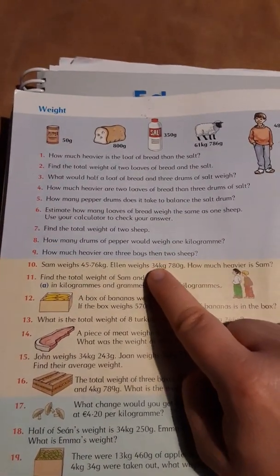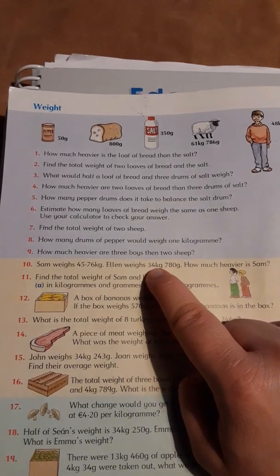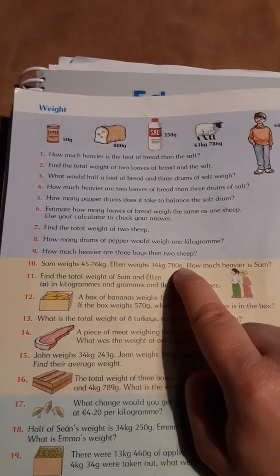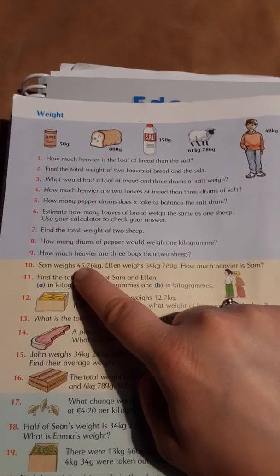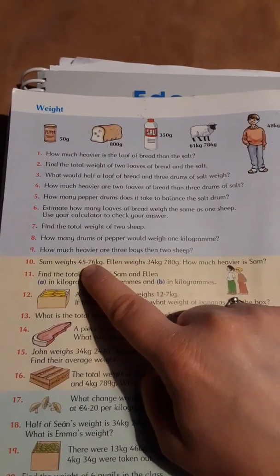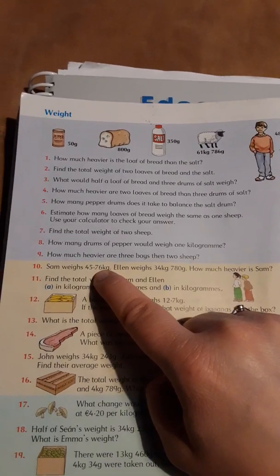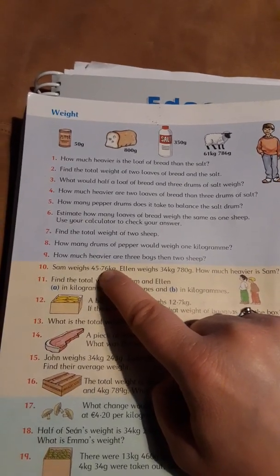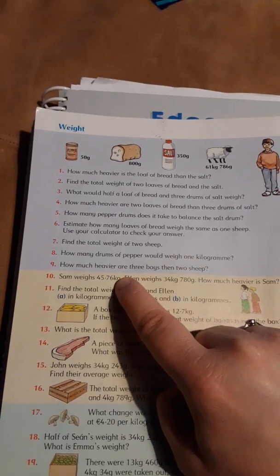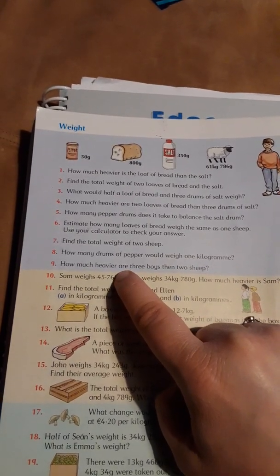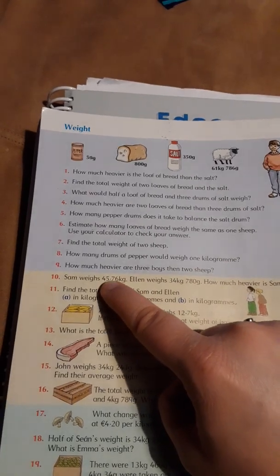If you're keeping it in kilograms and grams, you have 34 kilograms and 780 grams. Leave that the same. This one, take out the decimal place and call it 45 kilograms. It's not 76 grams. That is important because they haven't done out the decimal place to the thousandths. So to be accurate, you need to add in the zero that brings it out to the thousandths.